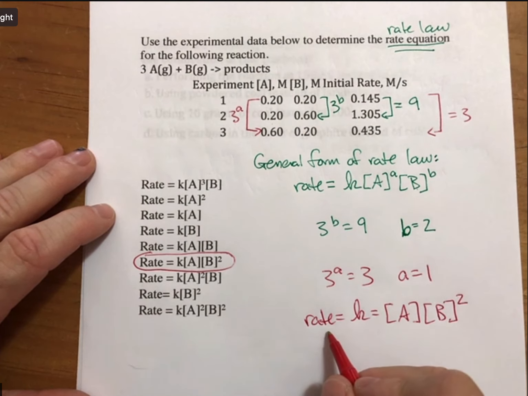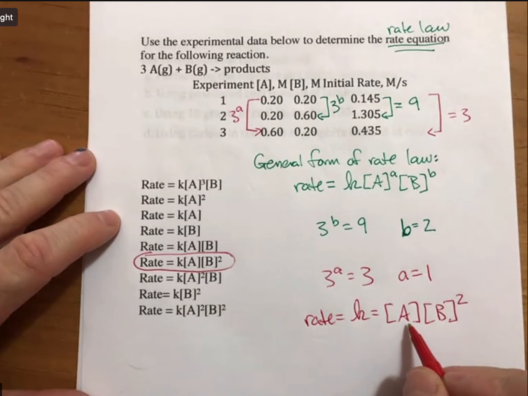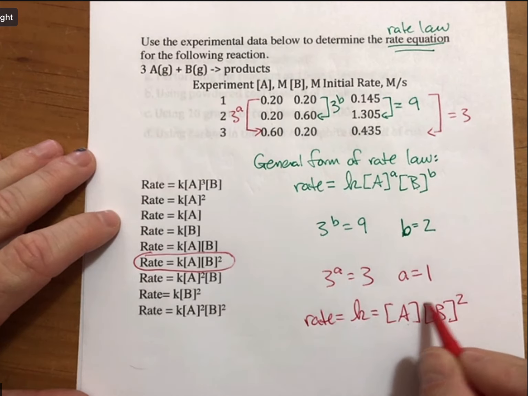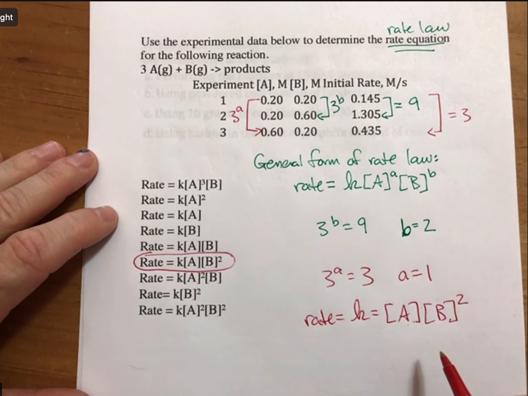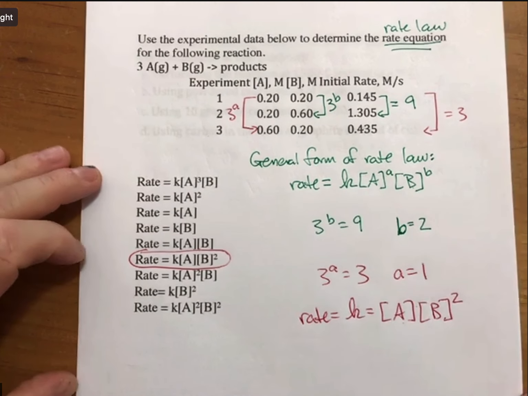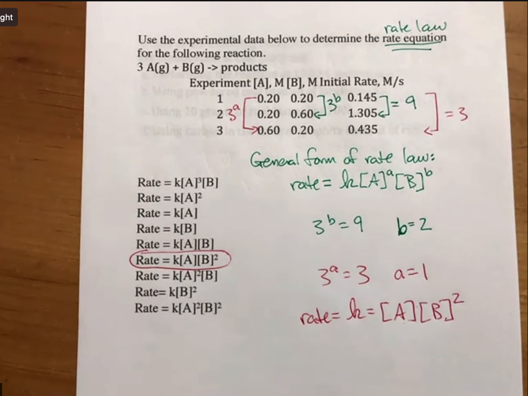And this is what's called the rate law, and we've just determined it in terms of the exponents. Okay. Any questions about this? Okay. Well, let's see. Yeah, I think that's a good way to do this.